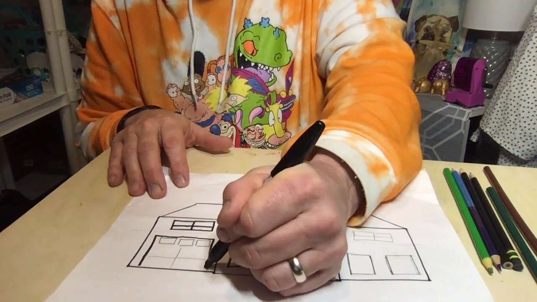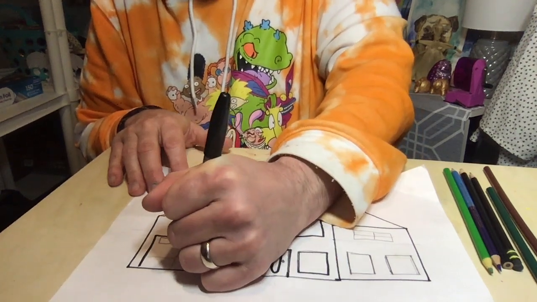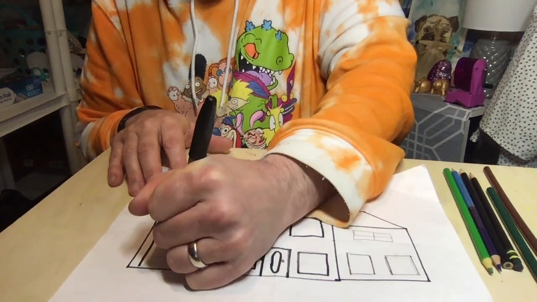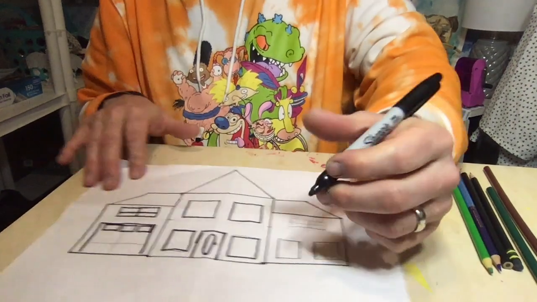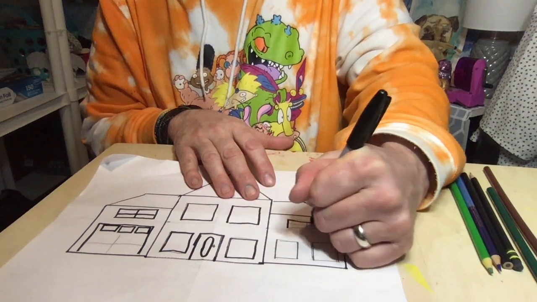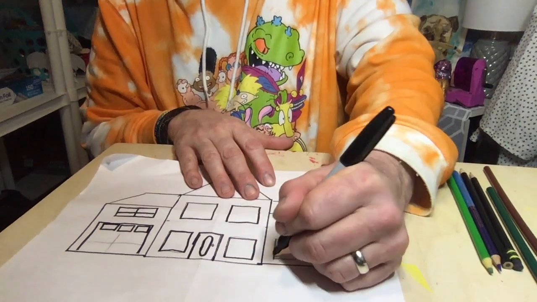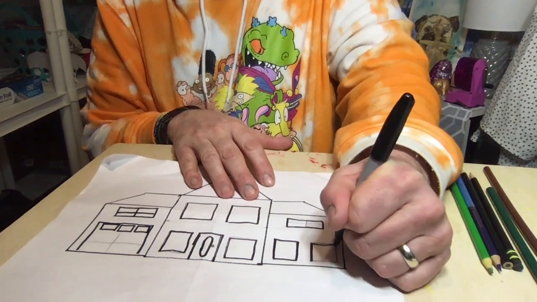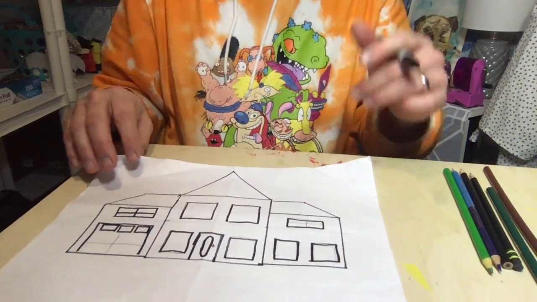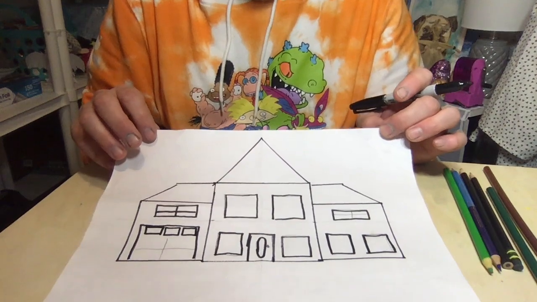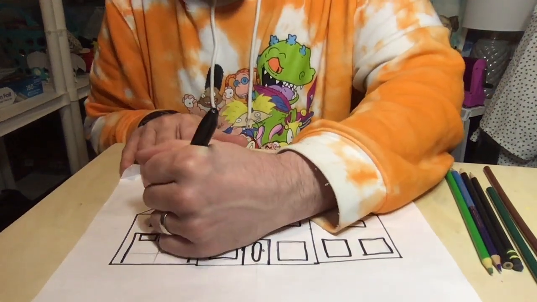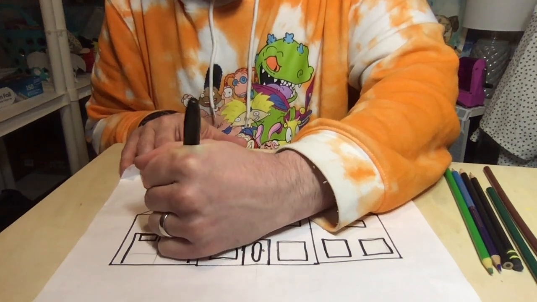There's brick, there's stone, there's siding, there's stucco, which looks like plaster, there is wood. There's so many different kinds of sidings and textures that you can put on your house to make it more interesting. So I think I'm going to start with the roof, and I'm going to put my lines on to make my roof.